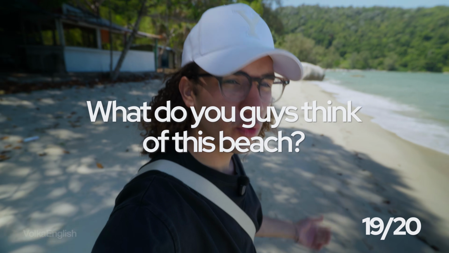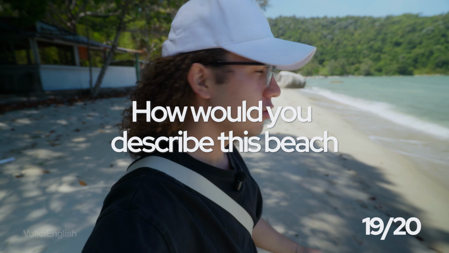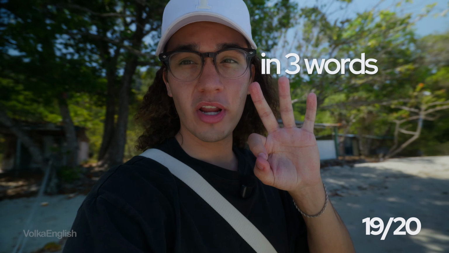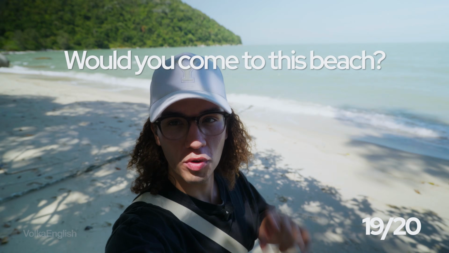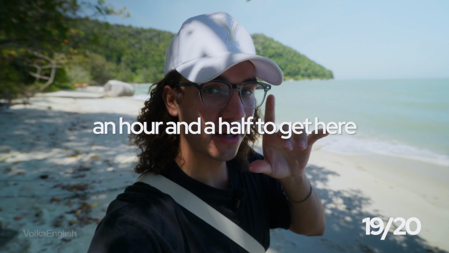Tell me, what do you guys think of this beach? How would you describe this beach in 3 words? Let me know in the comments the 3 words you would use to describe this beach. And then let me know, would you come to this beach? But you do have to hike about an hour and a half to get here. So take that into consideration.